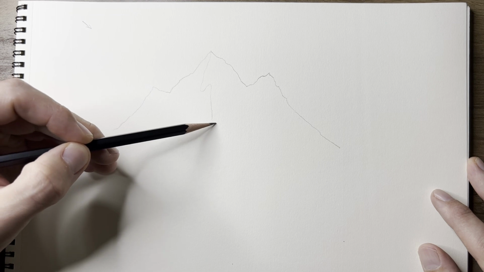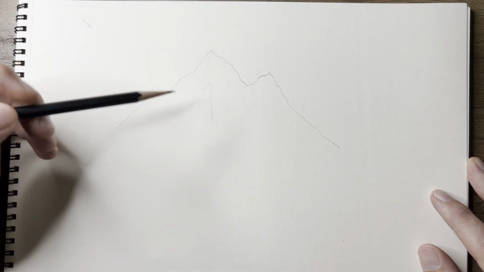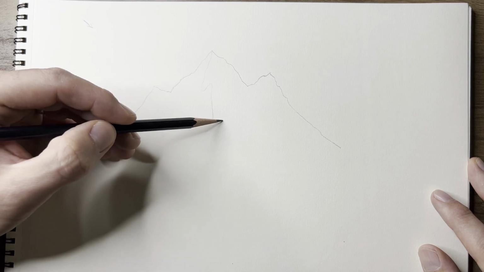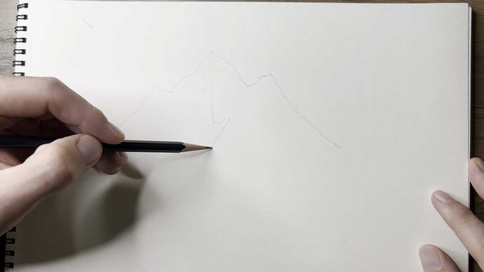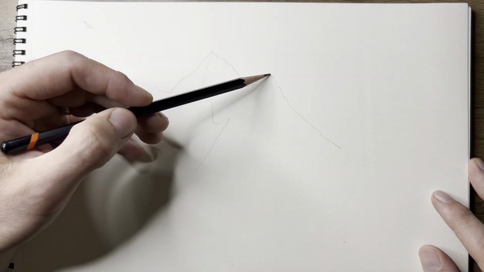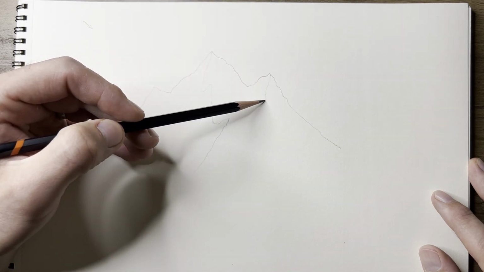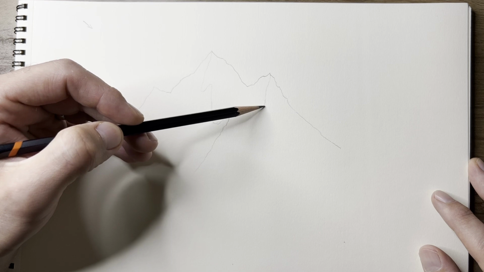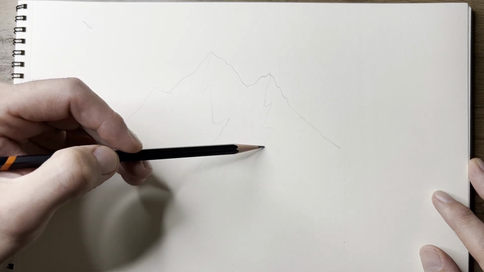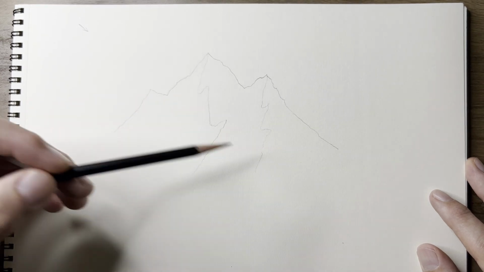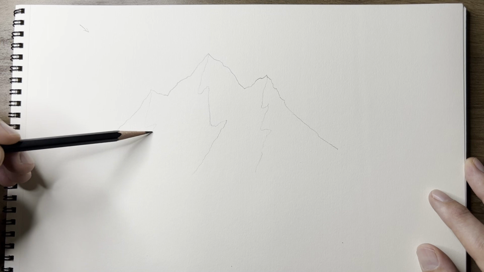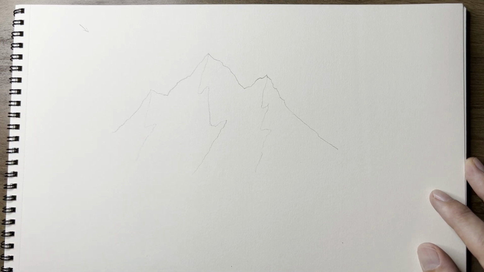And that's quite all right. In fact, you want to do it imperfectly because the mountain, like I said, does not have straight lines. And I could do something similar here. I'm going to go a little bit this way. There we go. It's a little too similar. Maybe I'll change it up a little bit. So this one will be just, all right, kind of like that.